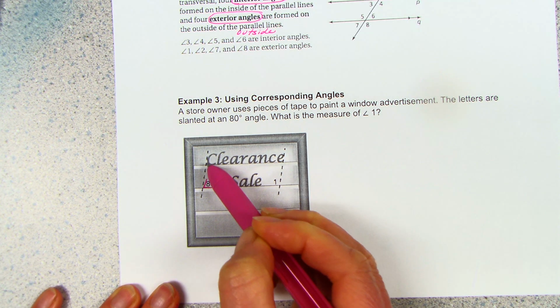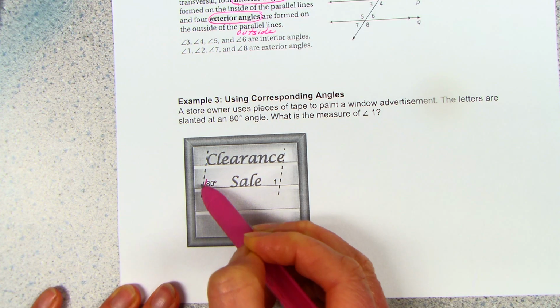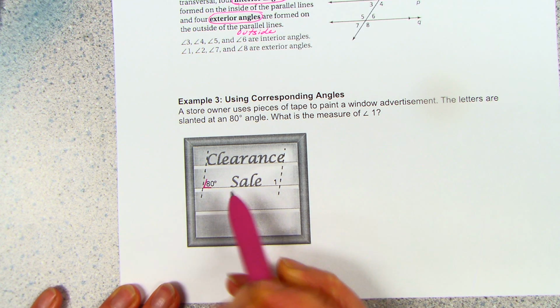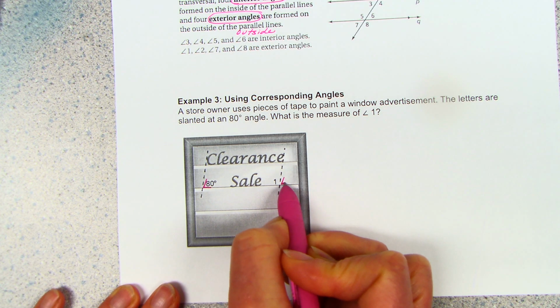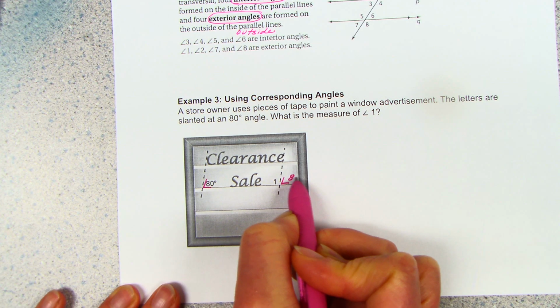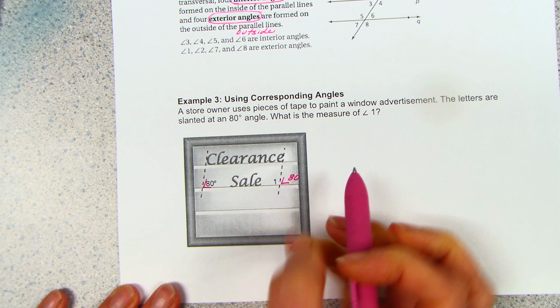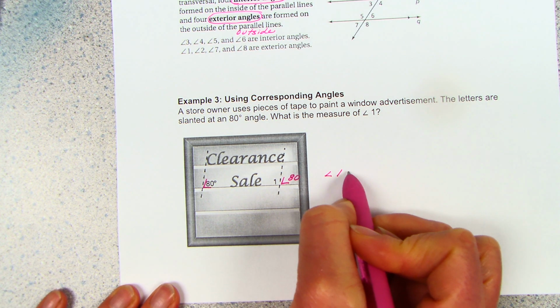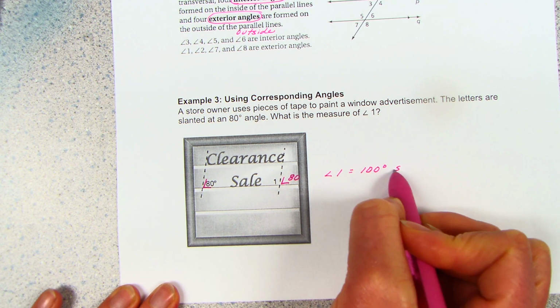And they are cut by a transversal. So this angle corresponds to this angle, which must mean that this one is also 80. So if this angle is 80, then angle 1 must be 100 because it's supplementary.